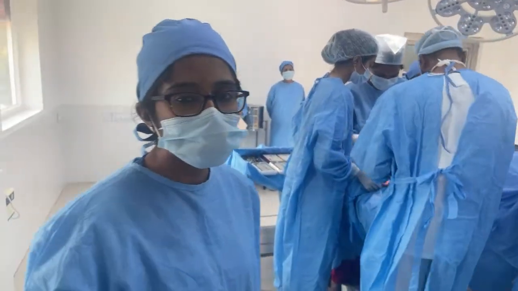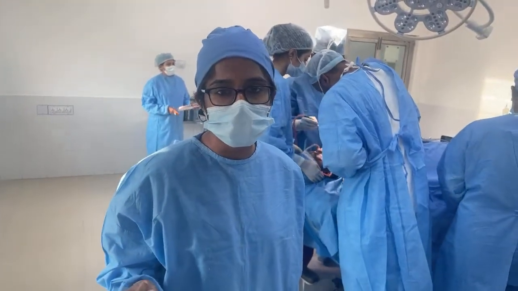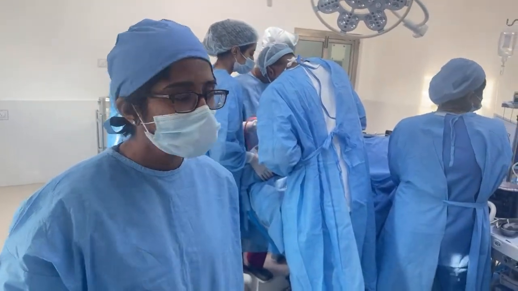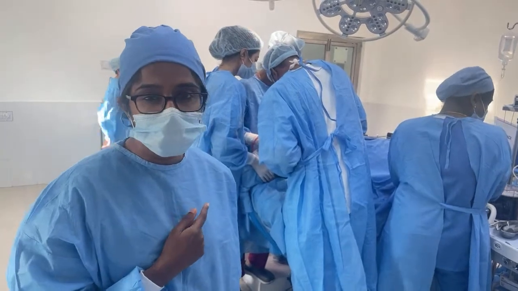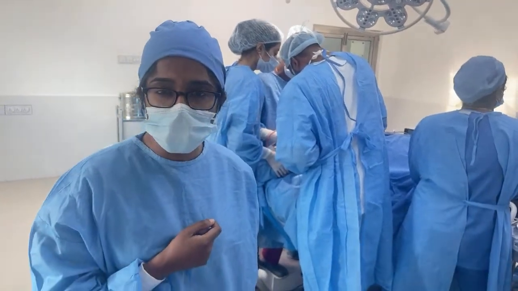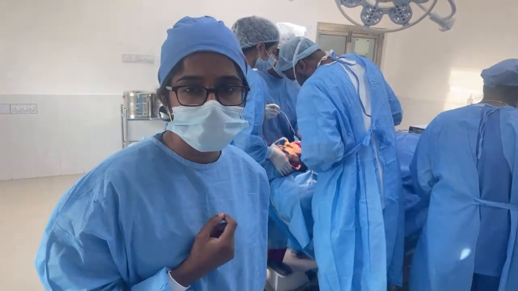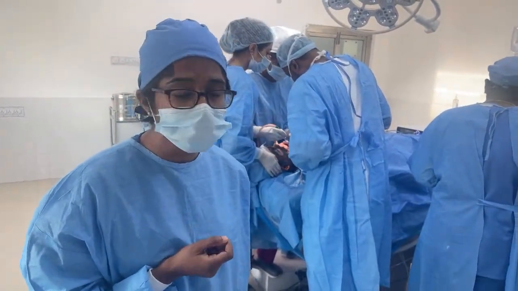So this procedure is called a genioplasty and jaw sculpting, as well as an angle osteoplasty. The sound that you hear is of a surgical saw that is being used to do some osseous manipulation.